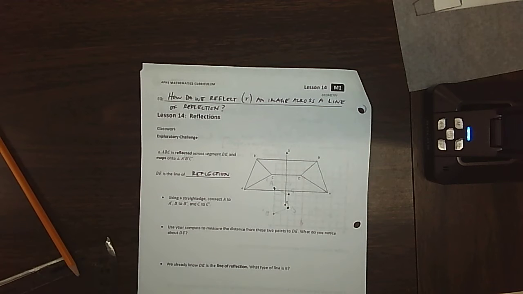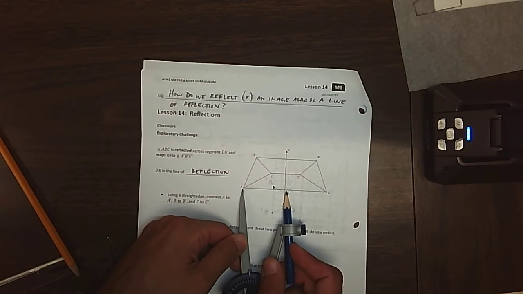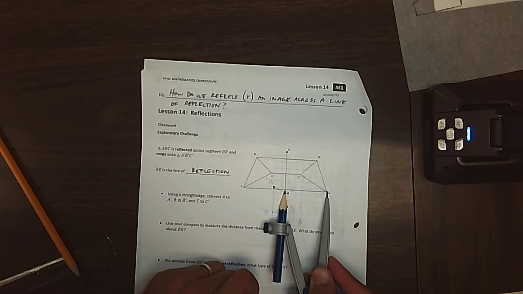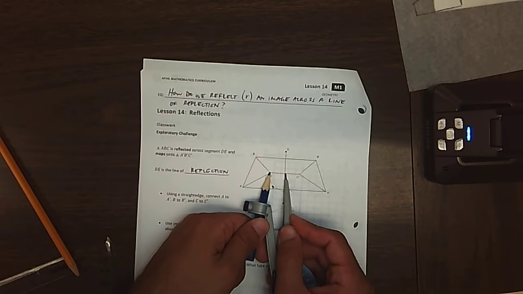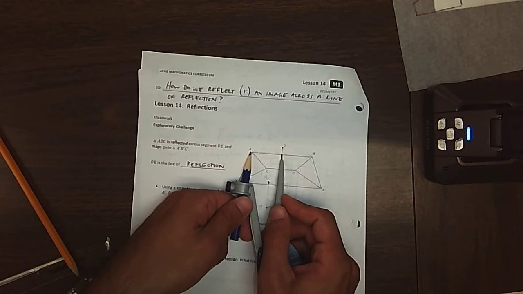Okay, let's just use our compass next to measure the distance from these points to DE. So if I measured from here to here, that distance should be exactly the same as that distance here, right? And that would be true for C and C prime, and it would be true for B and B prime.